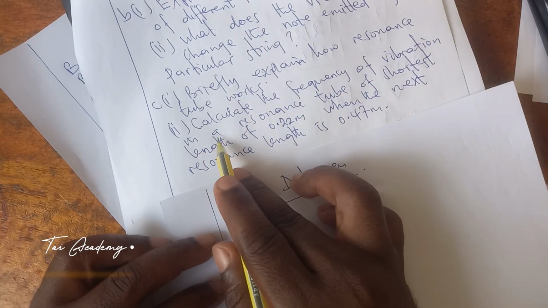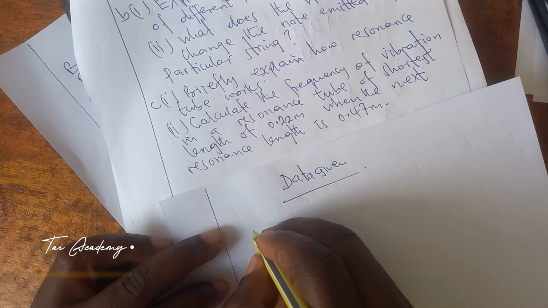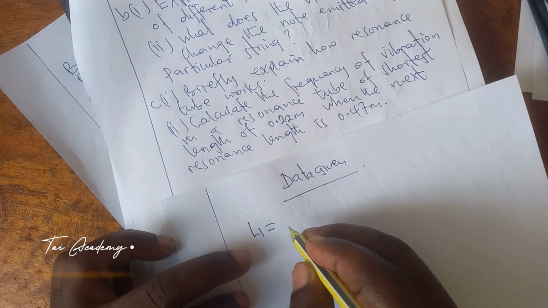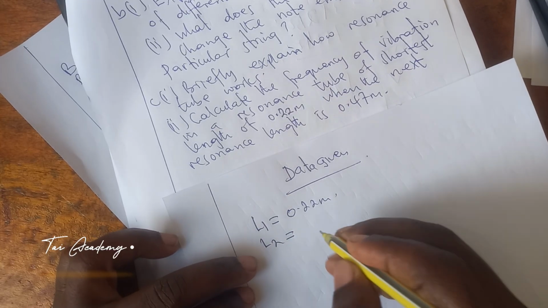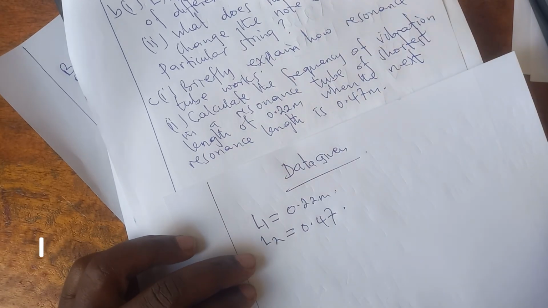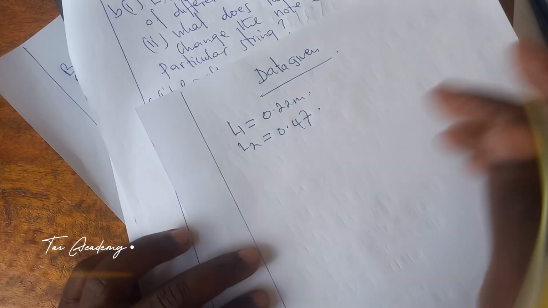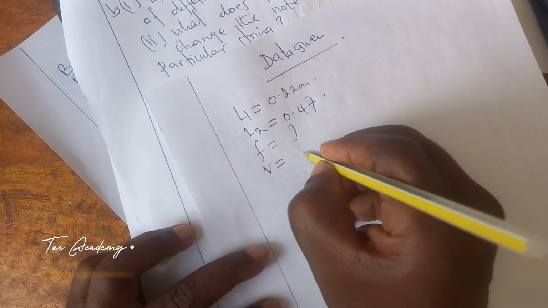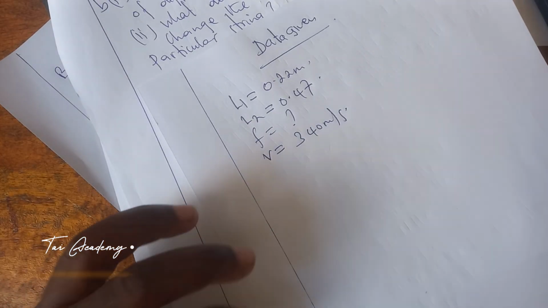Calculate the frequency of the vibration in the resonance tube. Now, the shortest length, you can say length 1. The length for the first resonance to occur is 0.22 meter, and the length for the second resonance to occur is 0.47. We are asked to find the frequency, but we have to know the velocity of sound in air, which equals 340 meter per second. This is the constant velocity of sound in air.